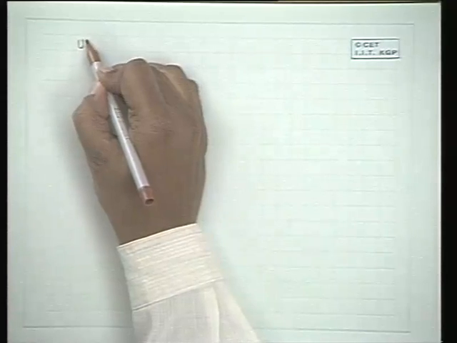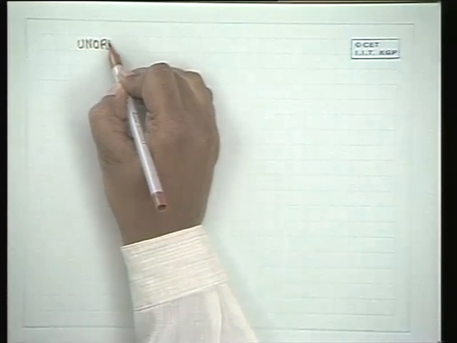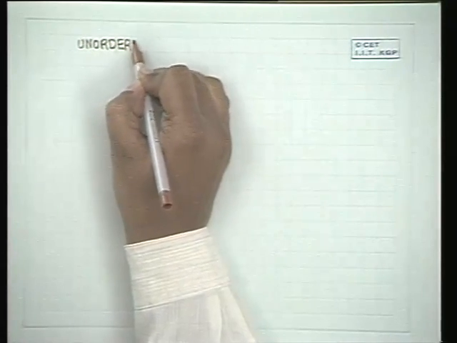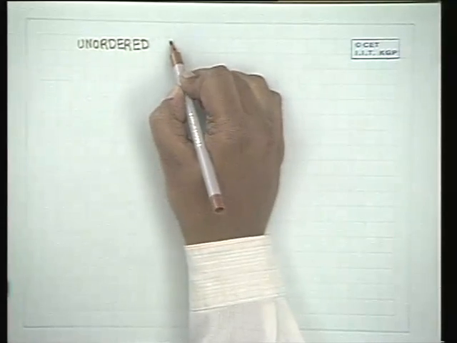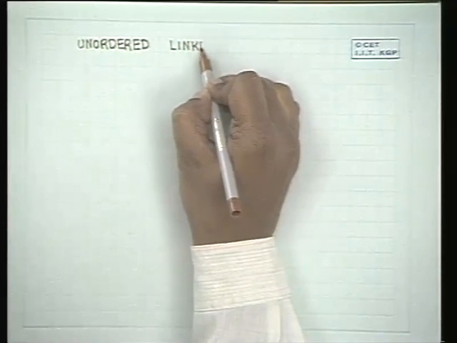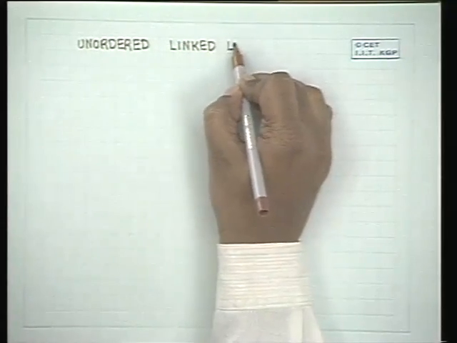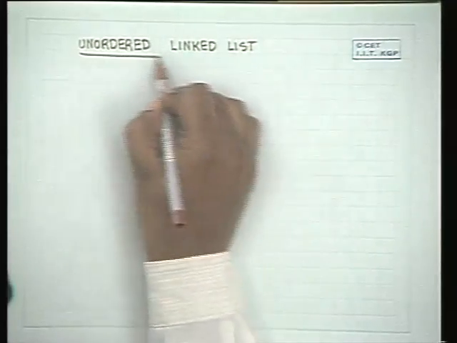So let us work out the simple unordered linked list. Is this visible? Is this color visible? I'll change the color now.